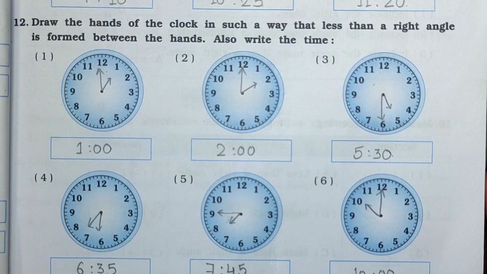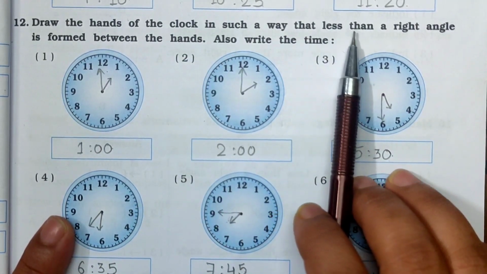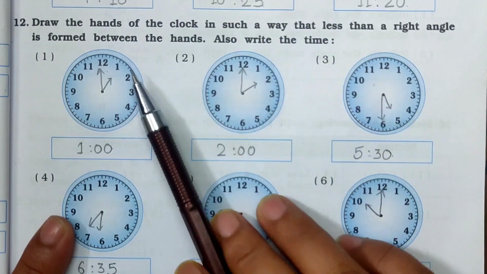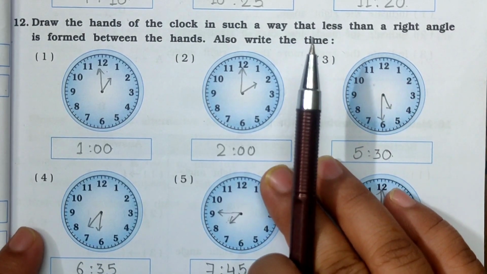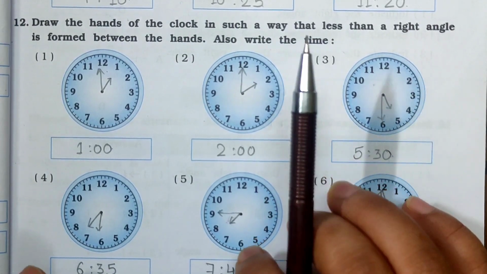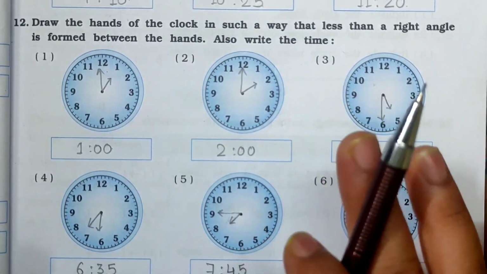First of all, read the question. Draw the hands of the clock in such a way that less than a right angle is formed. Here, less than a right angle form हो वैसे आपको hour hand and minute hand draw करना है between the hands. Also write the time. Here also you have to write down the time.